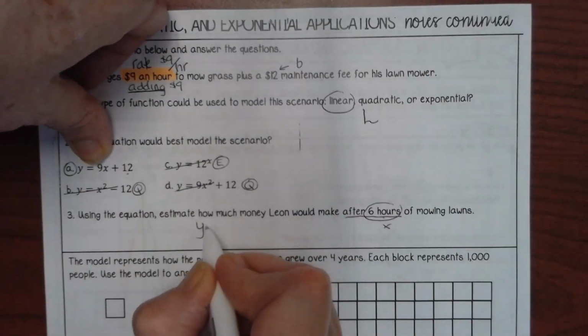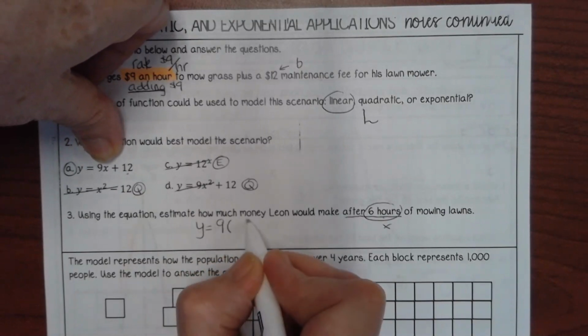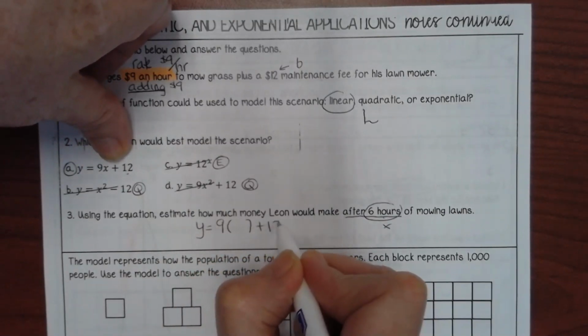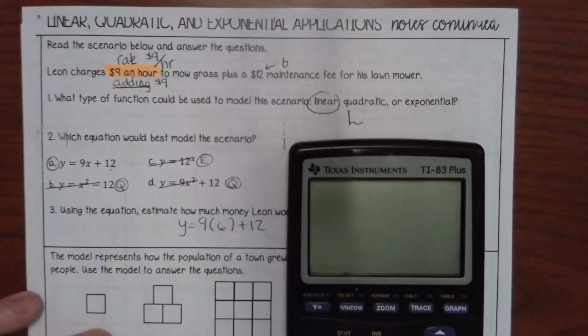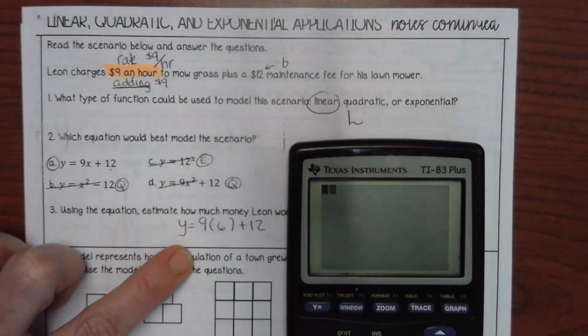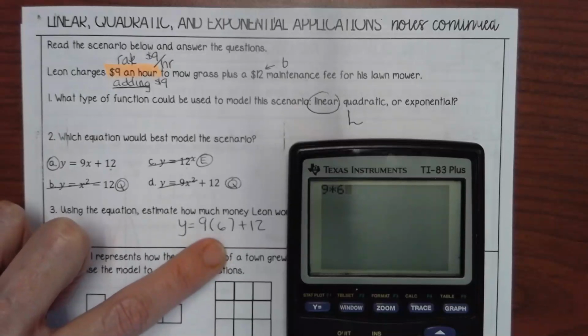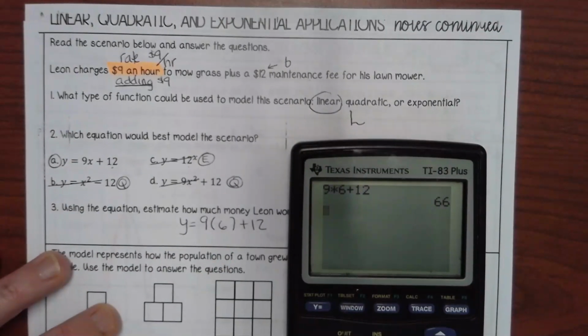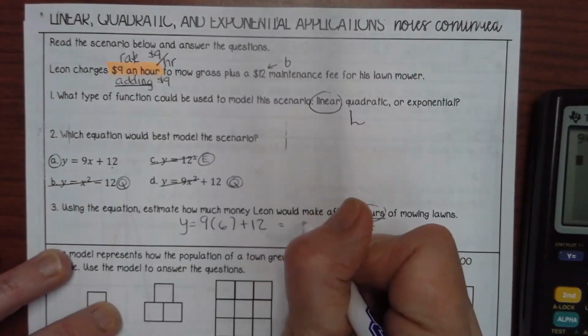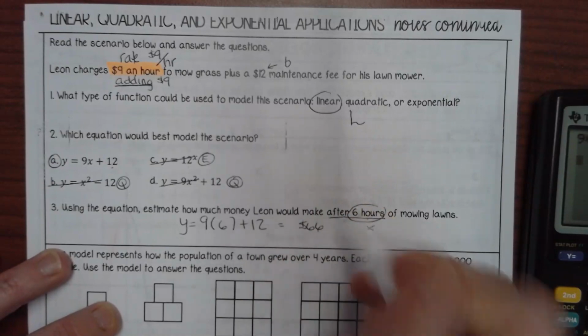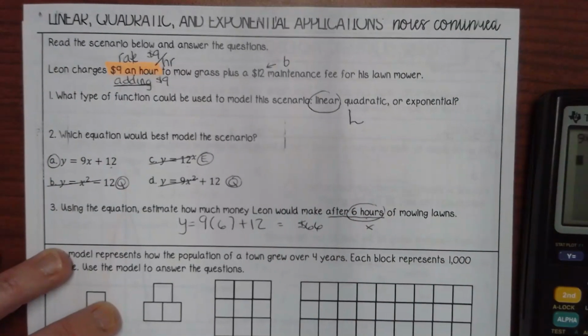So Y equals 9 times X plus 12, and I'm going to plug in 6. All right, go right to your calculator here. It's times 6, by the way, and then we add 12 to it. We get $66.